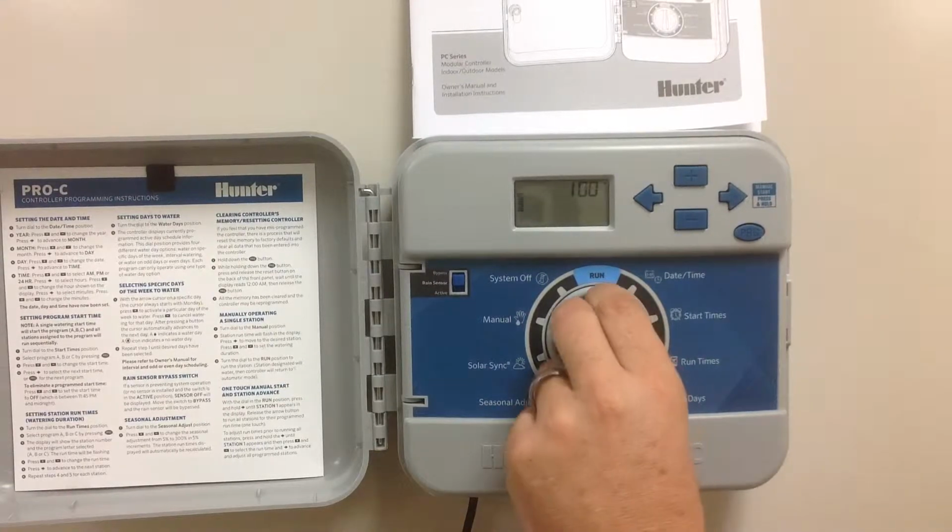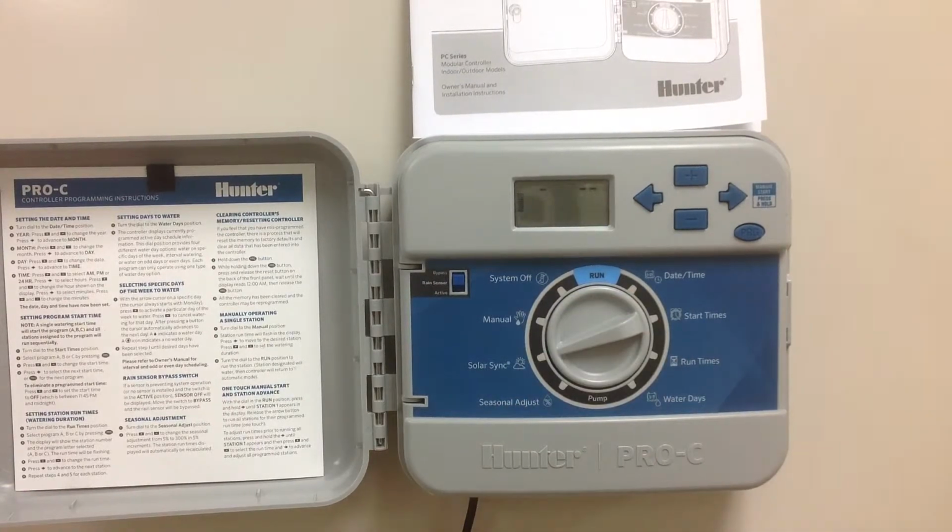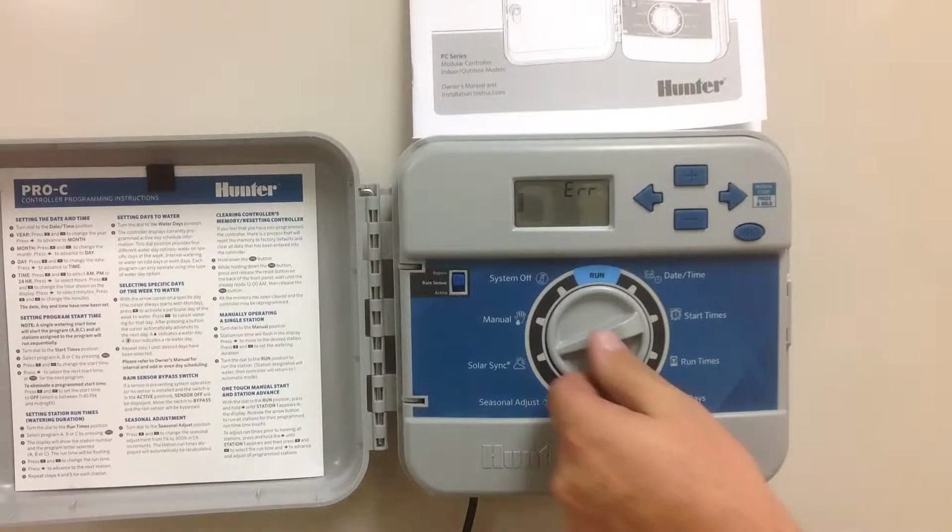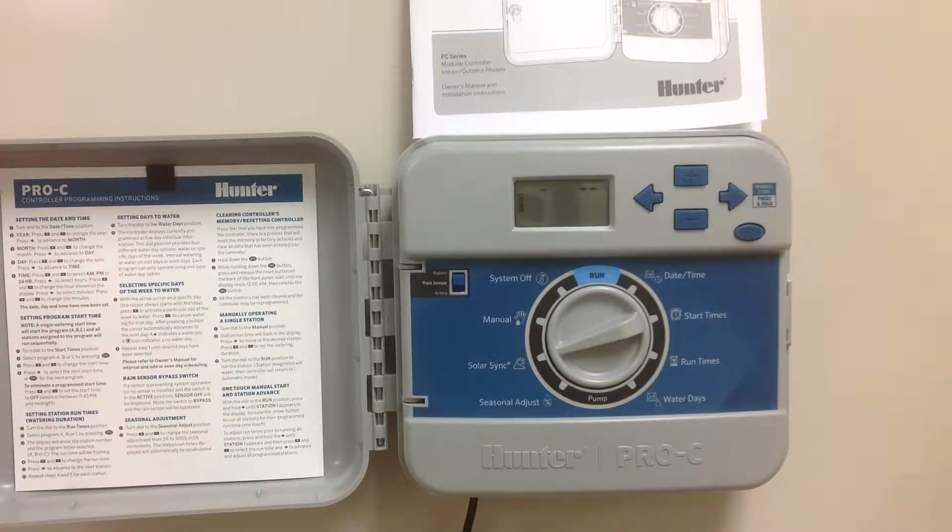The solar sync is just an added feature. This is a device like a little weather station that you can wire to this timer. It will send data to your computer and everything else and tell you rain and wind and all sorts of fancy stuff.